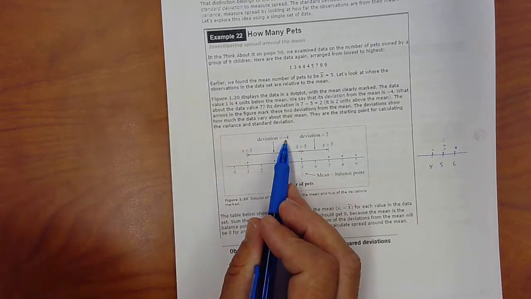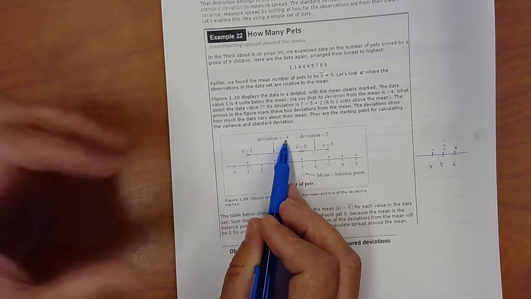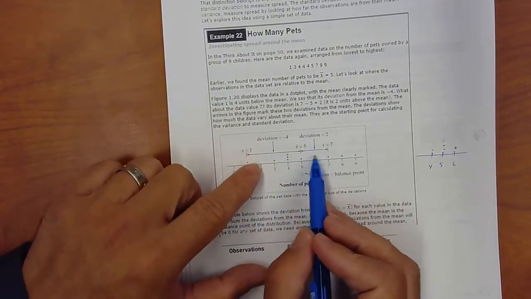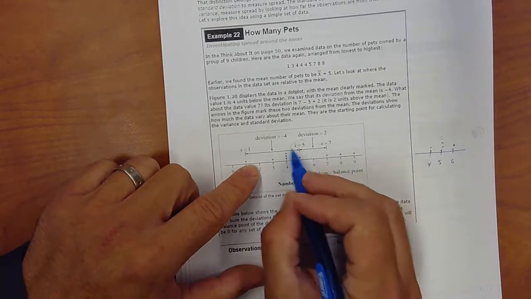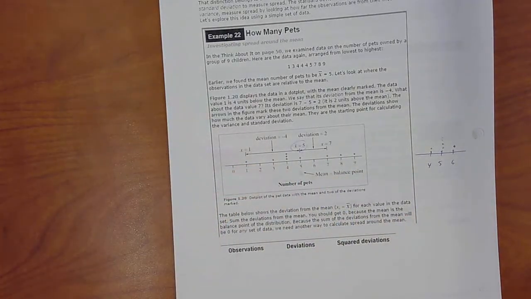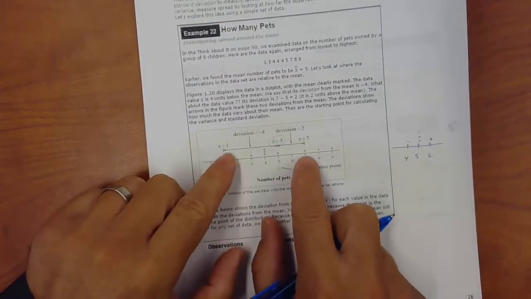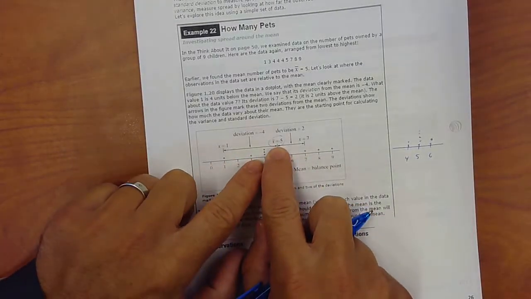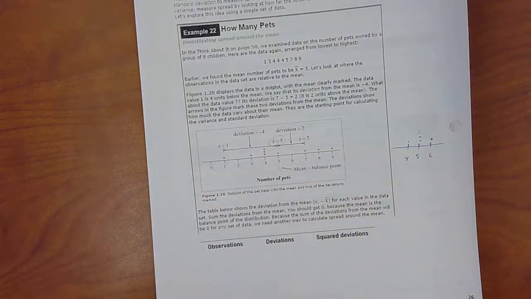So that's the whole idea of the standard deviation. Really, it's kind of like the typical distance of these responses from the mean of 5. Okay, I'll say that one more time. That's important. Standard deviation kind of gives us the typical distance from the mean of all of these responses.